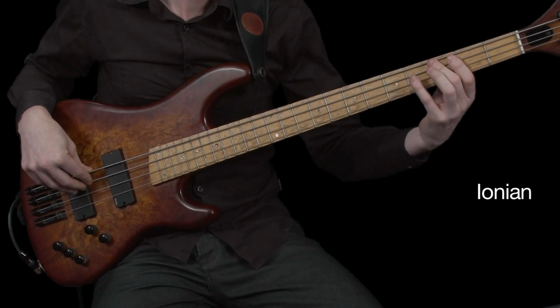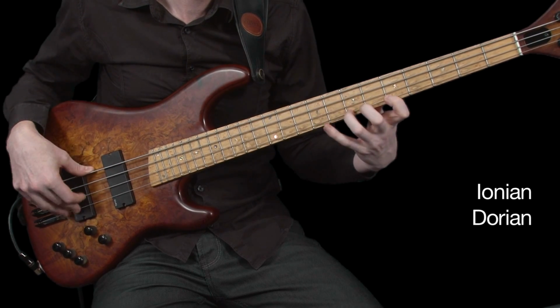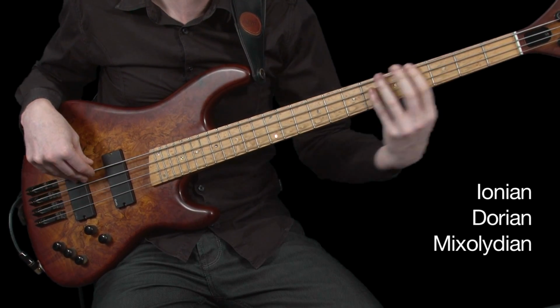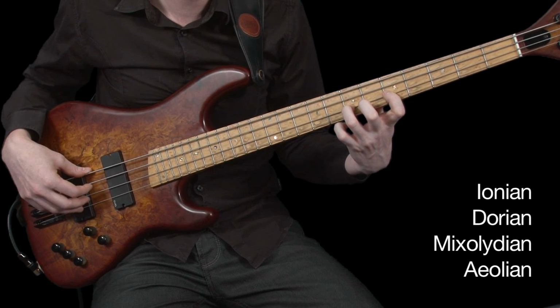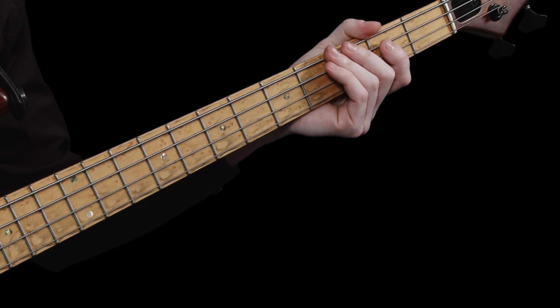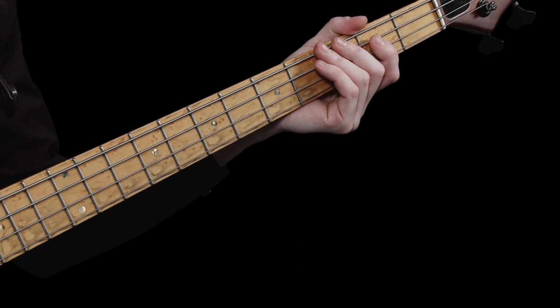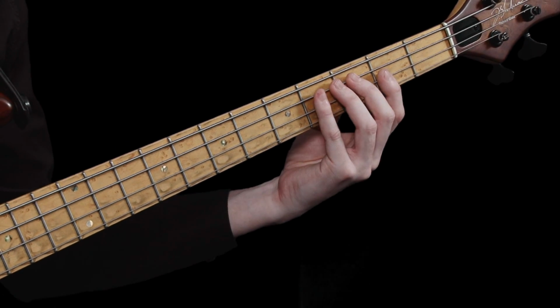So, briefly recapping, we've now looked at 4 of the 7 modes of the major scale. These are Ionian, Dorian, Mixolydian, and more recently, Aeolian or natural minor. Now, staying in the key of C major and looking at the chords that the chord tones of each mode create, we get the following associations.